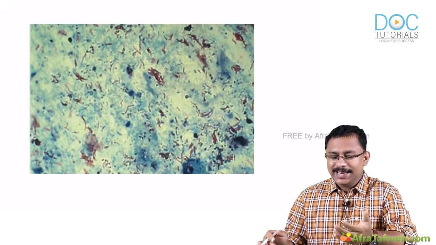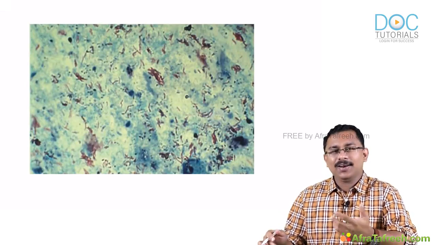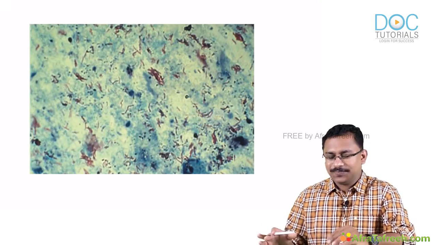Now this is just a demonstration of the acid fast staining, your Ziehl-Neelsen method in oil immersion microscopy. You can see the bacillary load is so much. So you'll have lots of TB bacillus here.